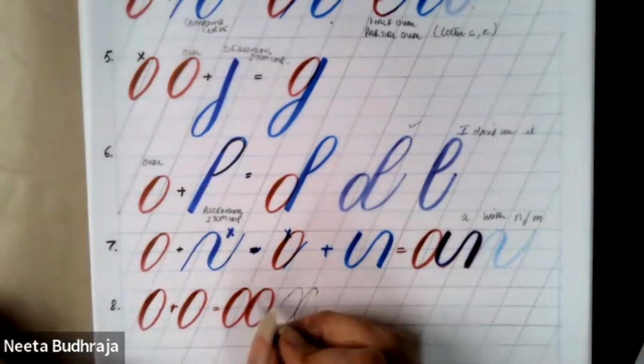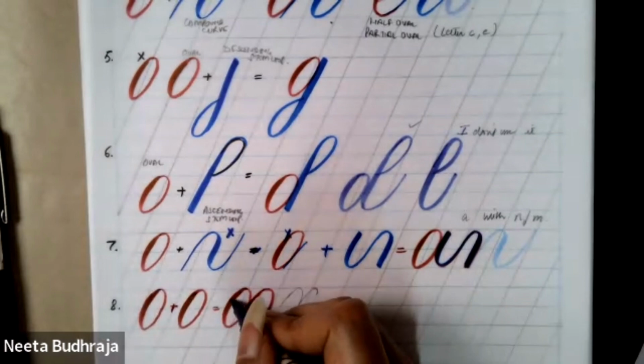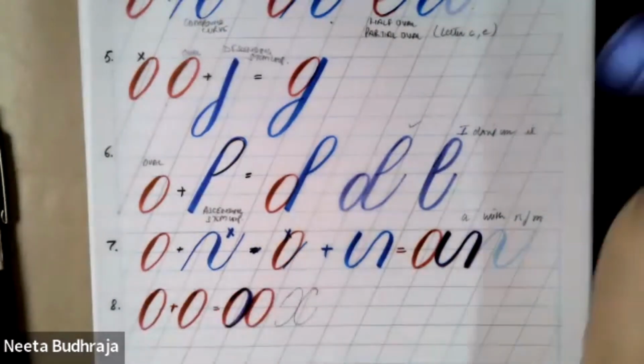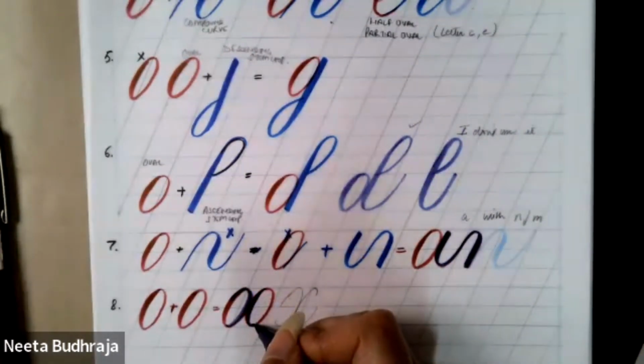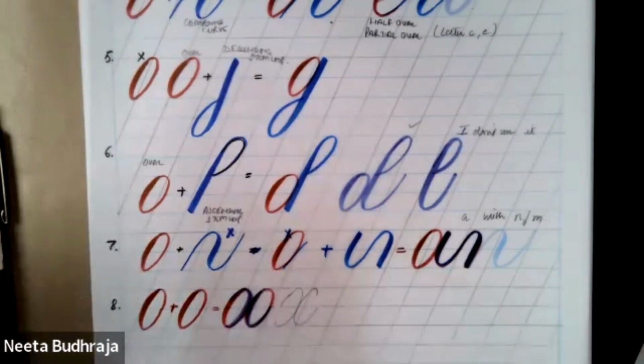Yes, that can be done. So we use this combination in this way, that can be used. But here I think it will be connected with our reverse oval.